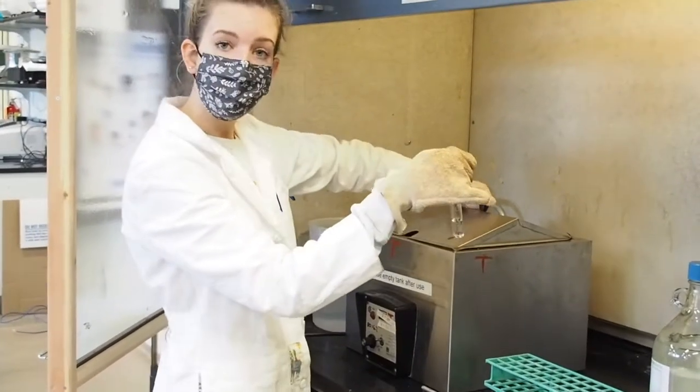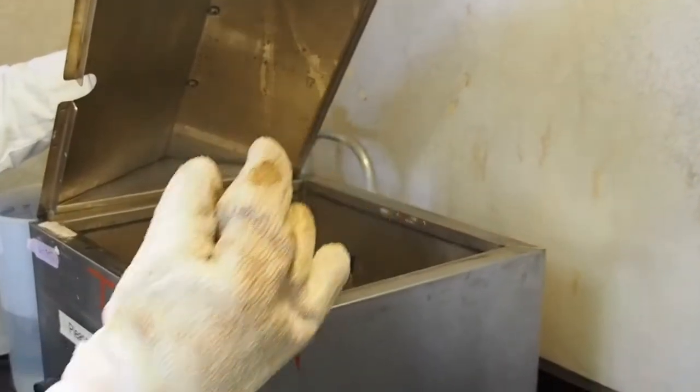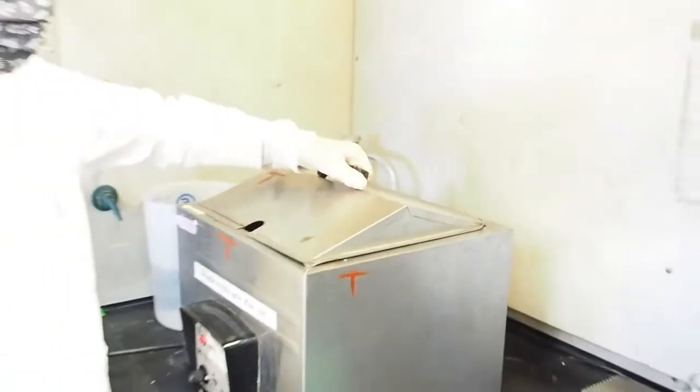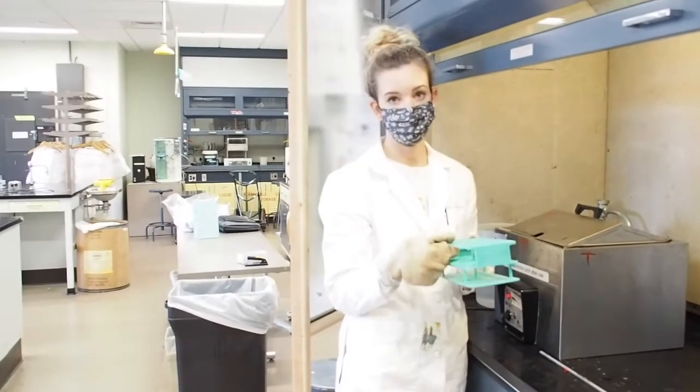When you're using the water bath, there is a rack inside of it that you can place your tube into using your hot hand so that you don't have to take that rack in and out when you're using it. And you can just use the rack that's at your station to move your tube from one station to another.